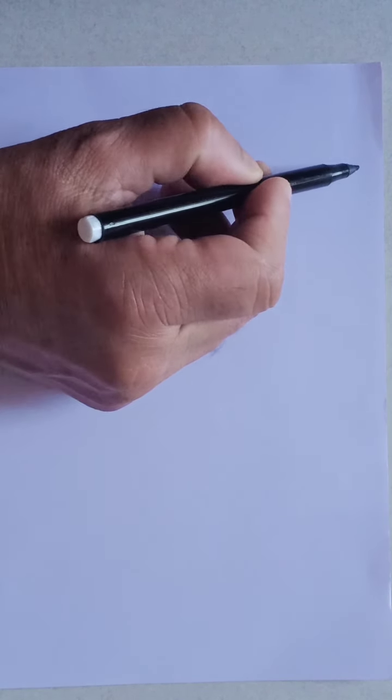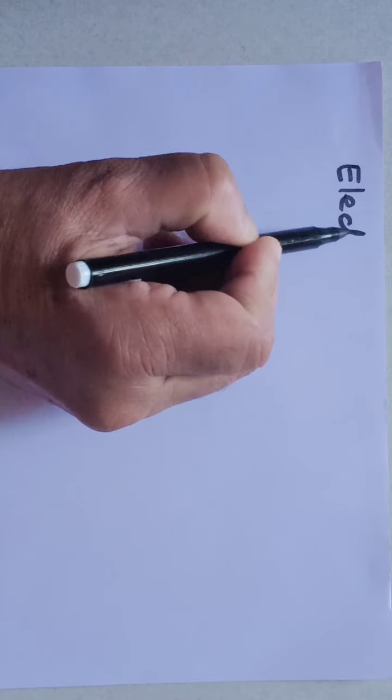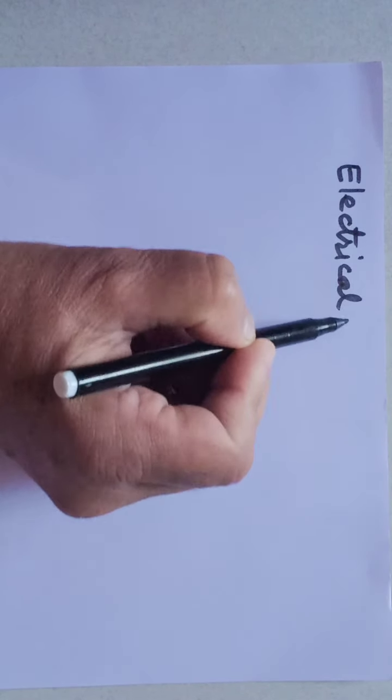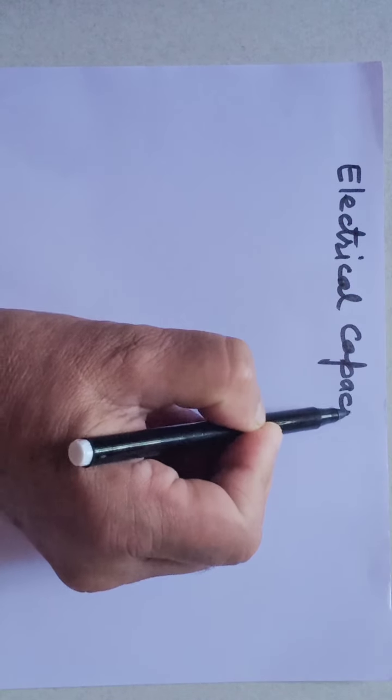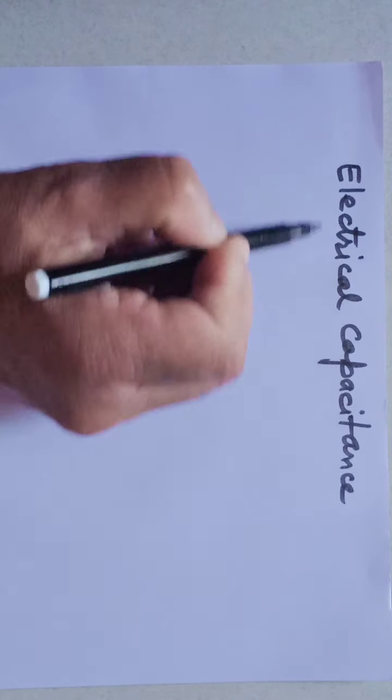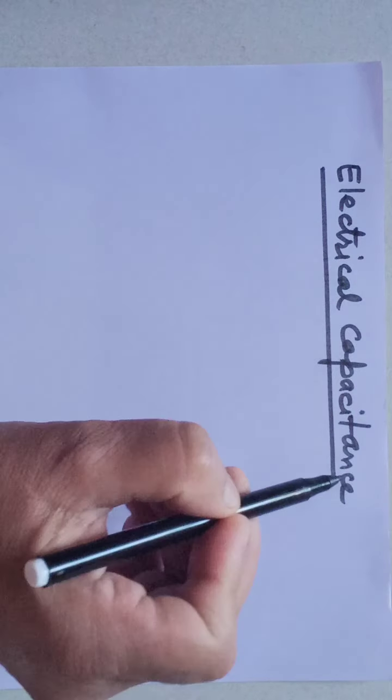Today we are going to discuss an important concept of electrostatics, that is electrical capacitance. To understand this concept, capacitance, first we have to recall some results earlier we have discussed in electrostatics.